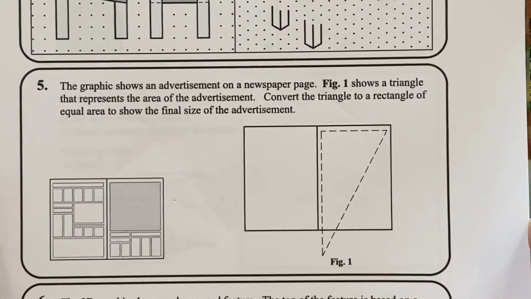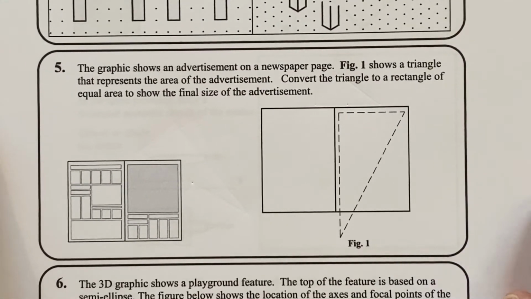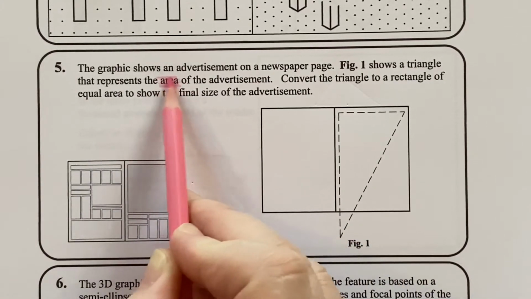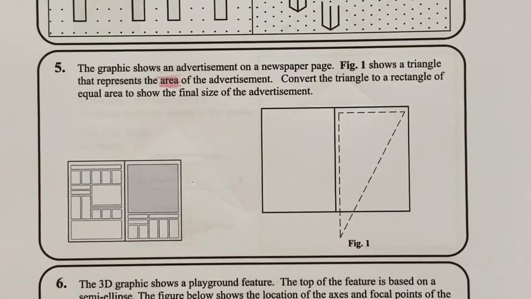Question 5, what are we given? We're told that the graphic shows an advertisement on a newspaper page. Figure 1 shows a triangle that represents the area of the advertisement. Convert the triangle to a rectangle of equal area. So areas, now we haven't done areas as a topic, most teachers don't, so I'm just going to cover this little bit first for you.